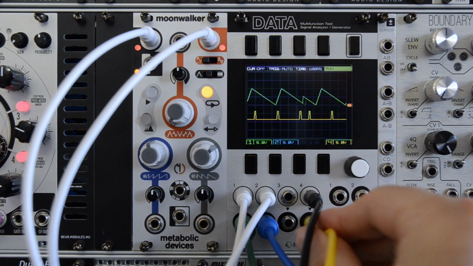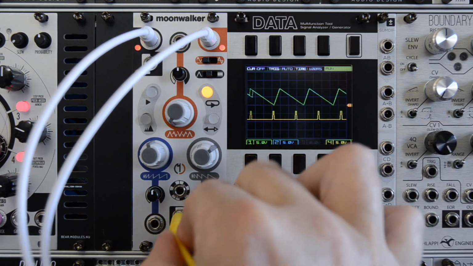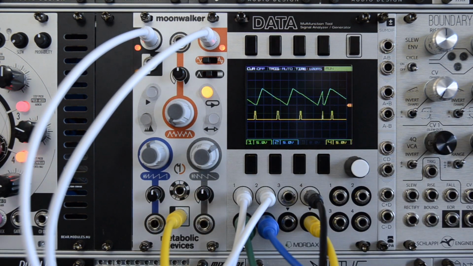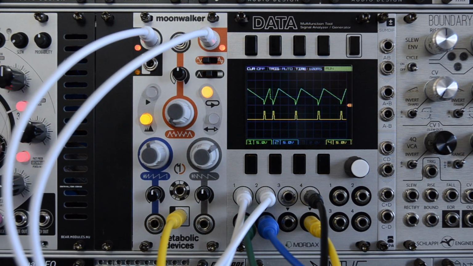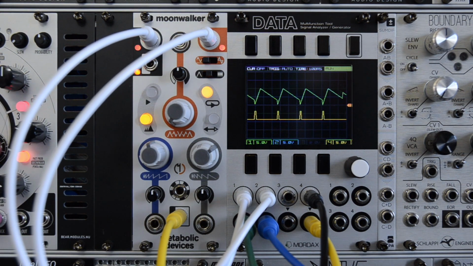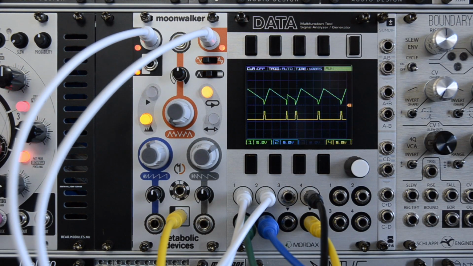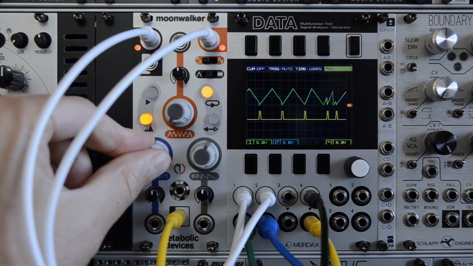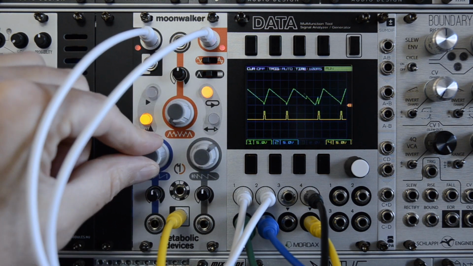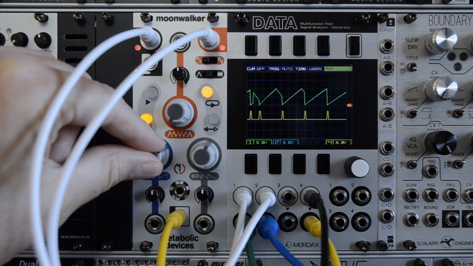And let's use that signal to send it into the trigger input here. And when you engage the re-trigger function, you can kind of sync Moonwalker to your tempo, even though it's not really running at the same BPM as the clock.